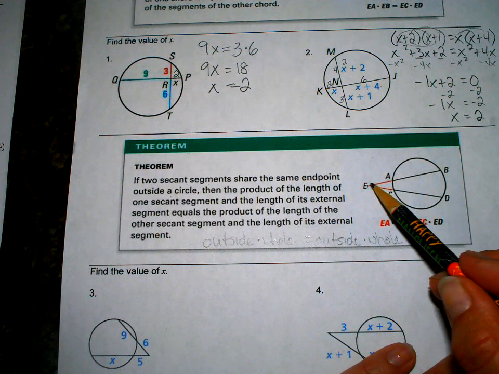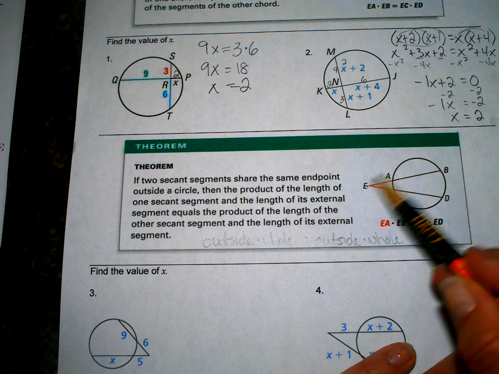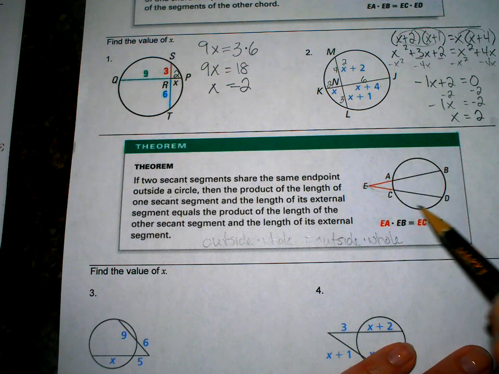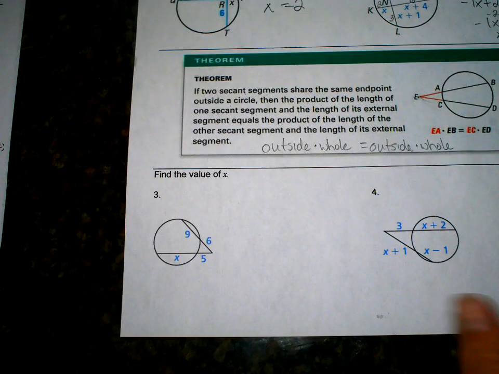EA, this outside piece, times the whole EB equals this outside piece, EC, times the whole ED. Okay, ready?